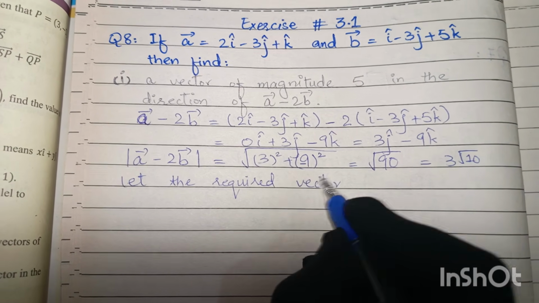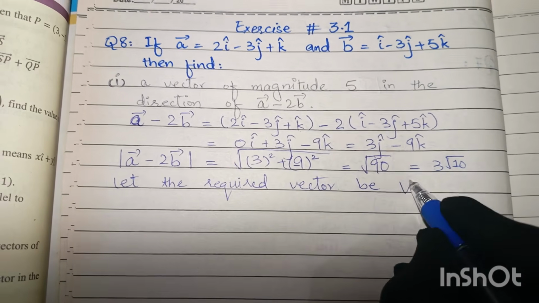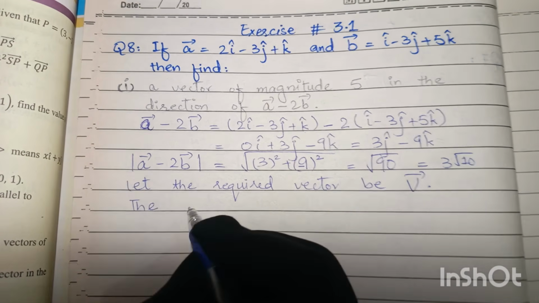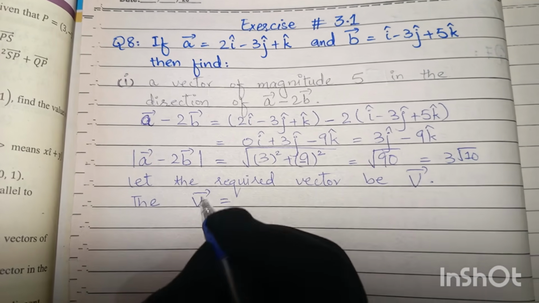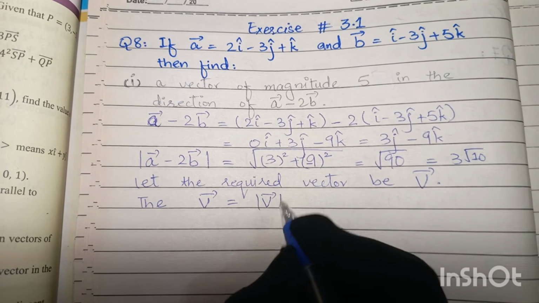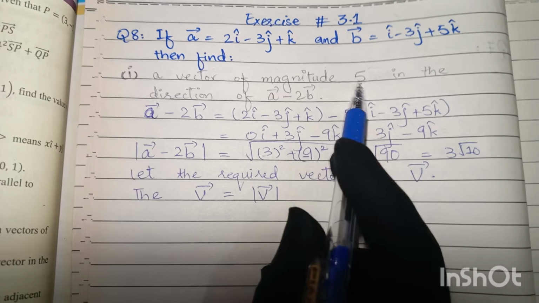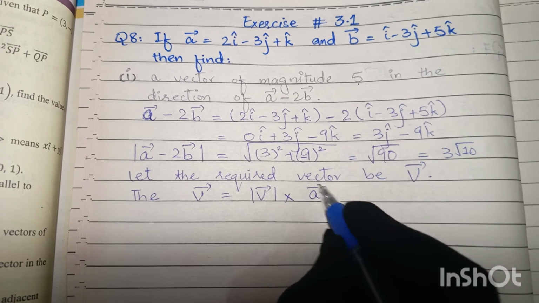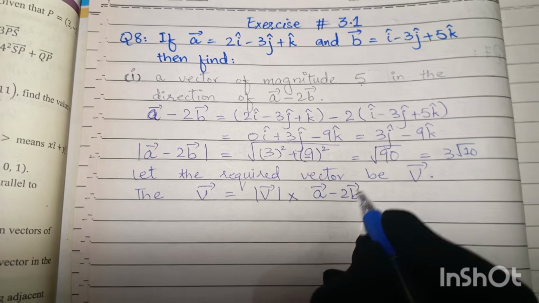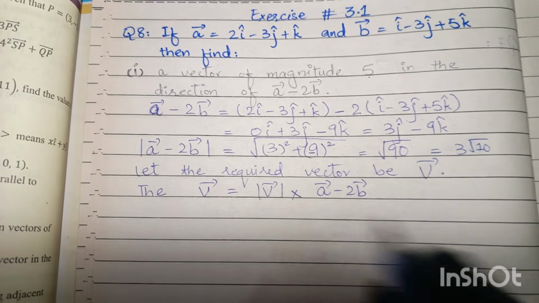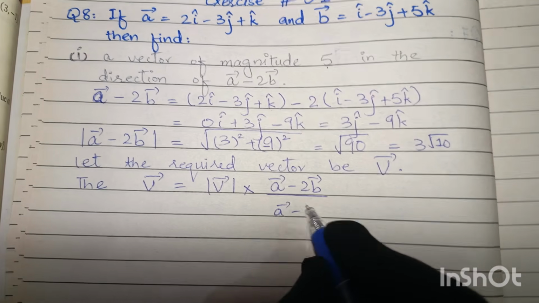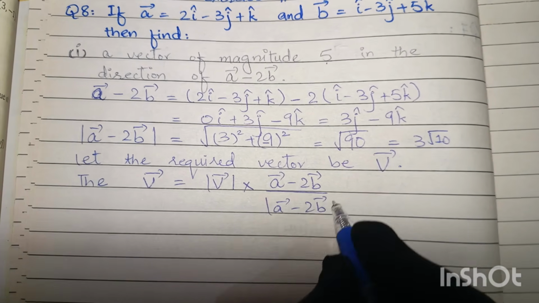Let the required vector be v, then v vector is equal to magnitude of v vector which is given as 5, into A minus 2B divided by A minus 2B magnitude.